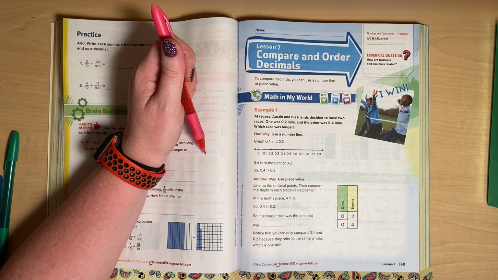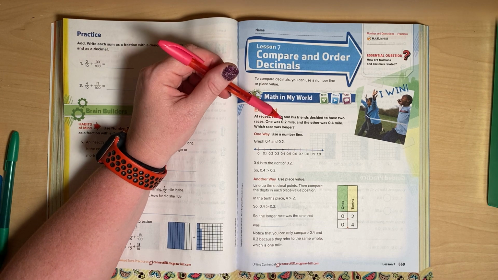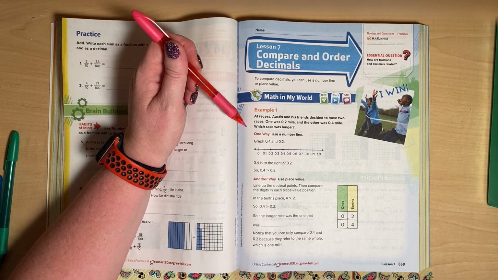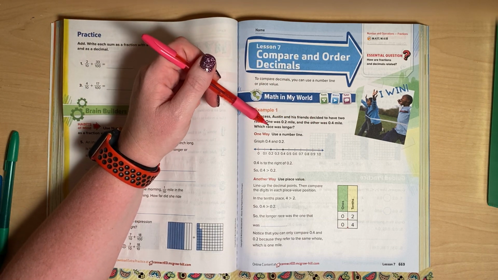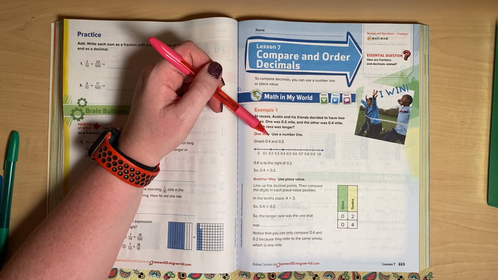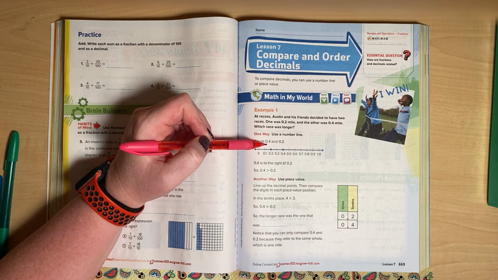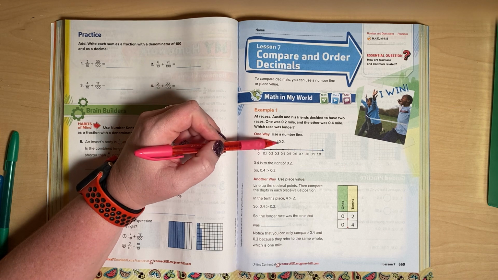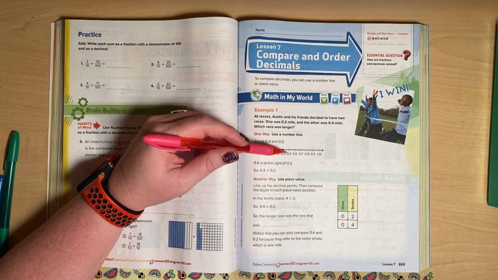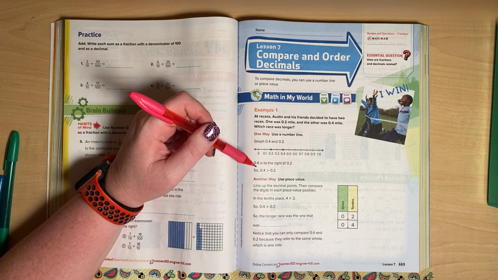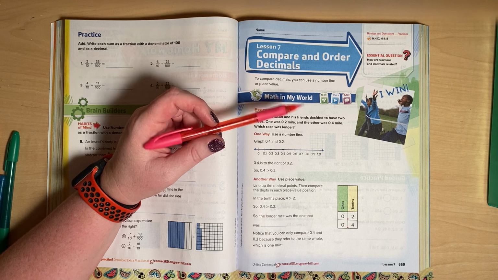At recess, Austin and his friends decided to have two races. One was 0.2 of a mile, and the other one was 0.4 of a mile. Which race was longer? One way to compare the two decimals is to use a number line. We would graph 0.4, which would be right here, and 0.2, which would be right here. 0.4 is to the right of 0.2, so 0.4 is greater than 0.2.